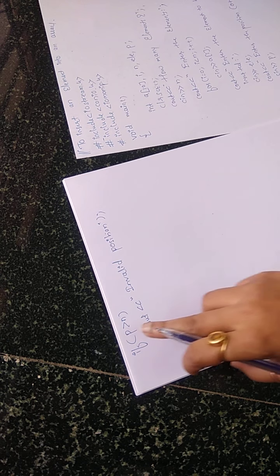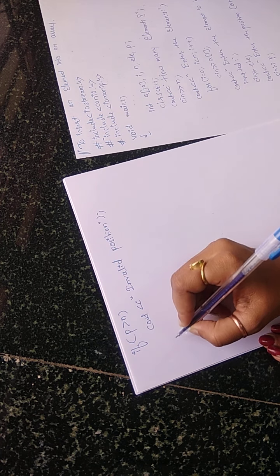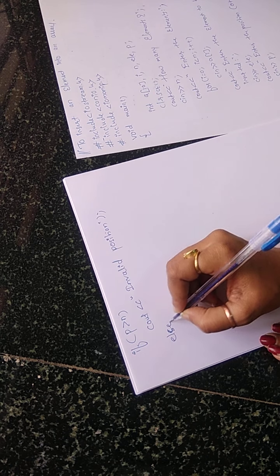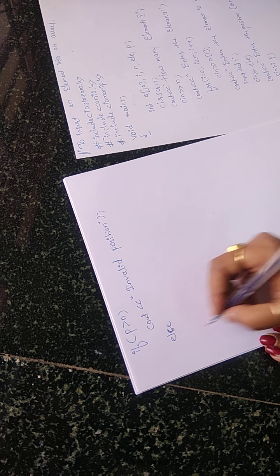Anything you can add, but it should not be less than 0, that is negative, because we know the size of the array will never be negative, and it should not be more than n. Then once your P value is correct, between 0 to n, then we can add the value ELE. For that we have to write else.